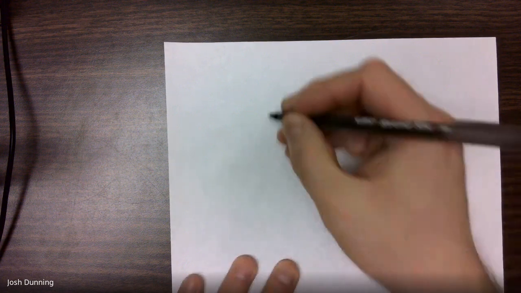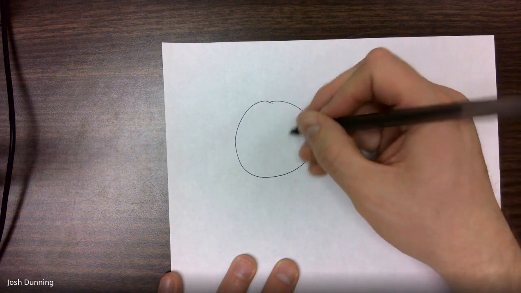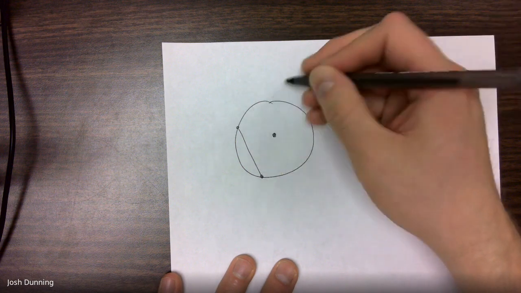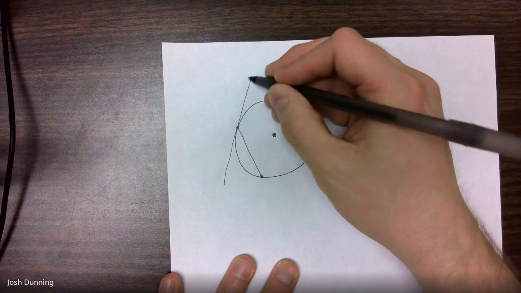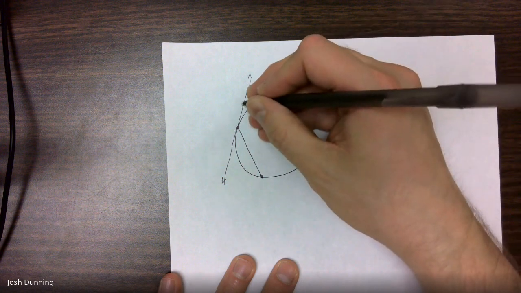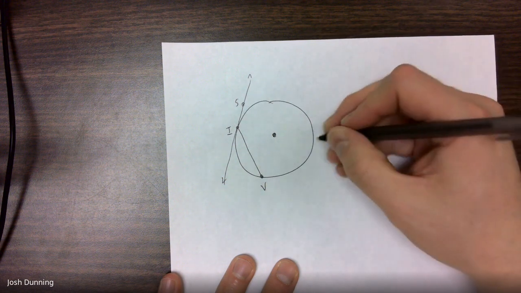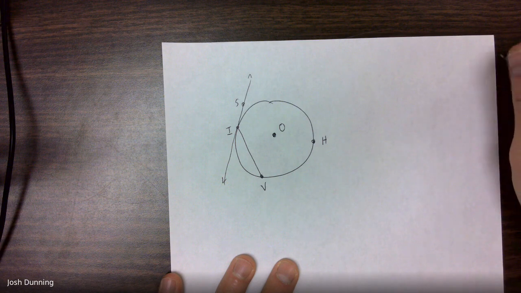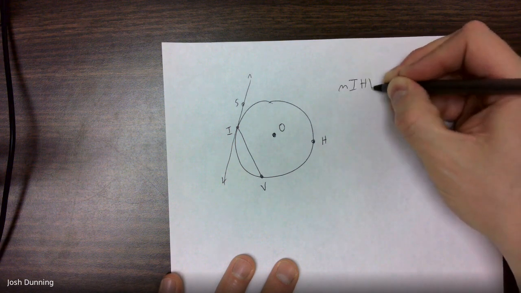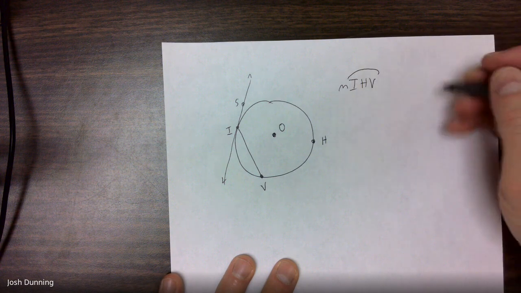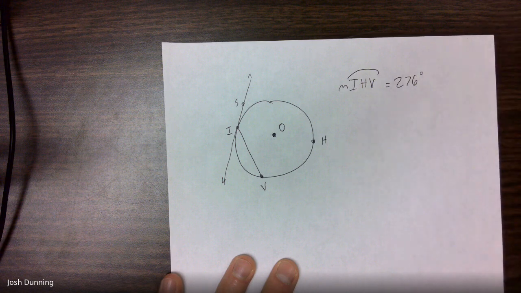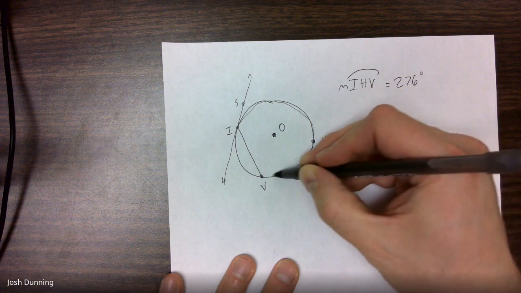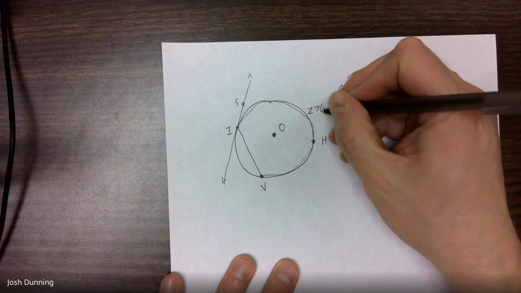So on the first one, now we have a chord here. The chord just connects two parts of the circle, and a tangent that comes in. And it says the measure of arc, an arc is just a curved line. That's why the symbol is a curved line. 276 degrees. IHV, that means you got to go right in order, I to H to V. So all that is 276.